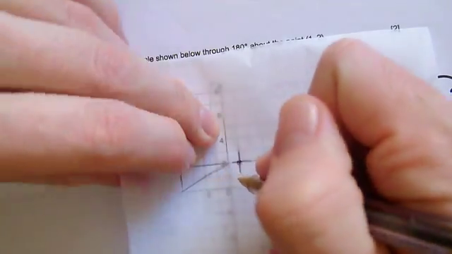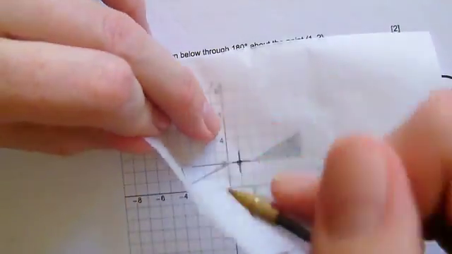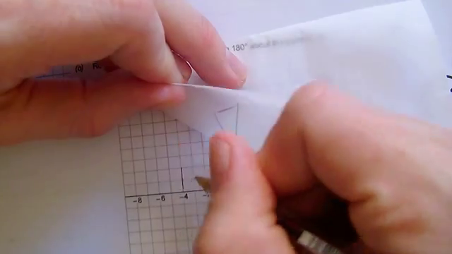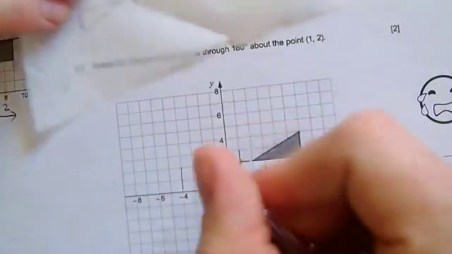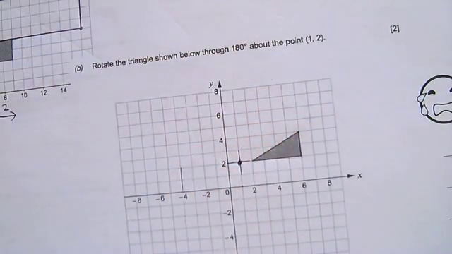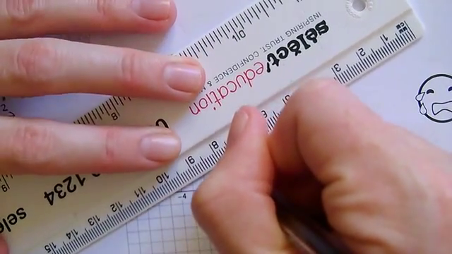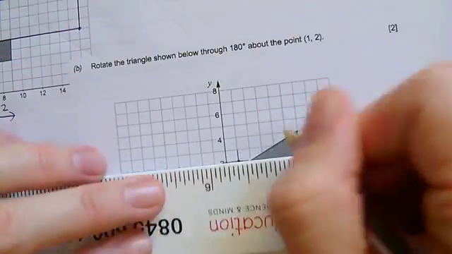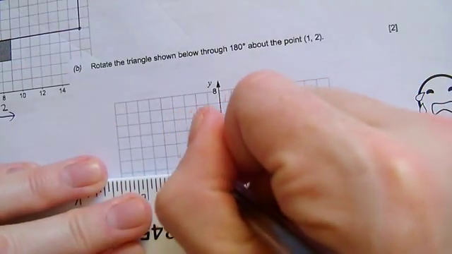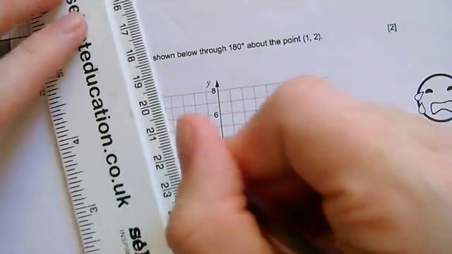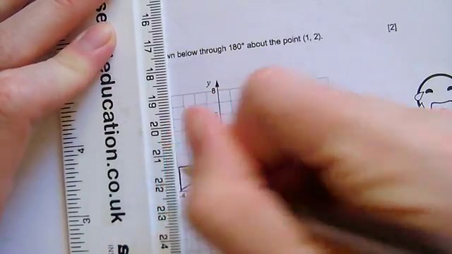So, peeling away the corners, I can see it's on the -4 line, there. And it's going to go up to here. Now I'm going to use a ruler for that bit. It shouldn't be messy, it's got to look pretty accurate. So there. There. And there, finish it off.